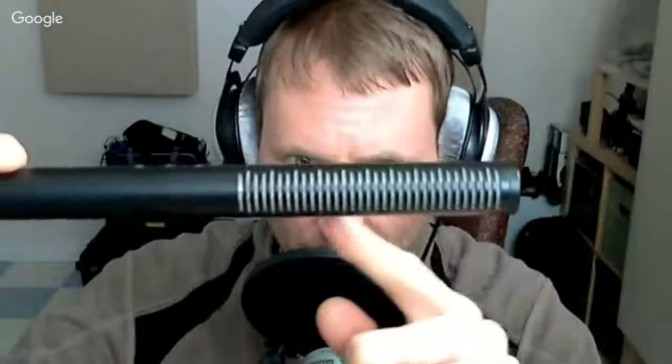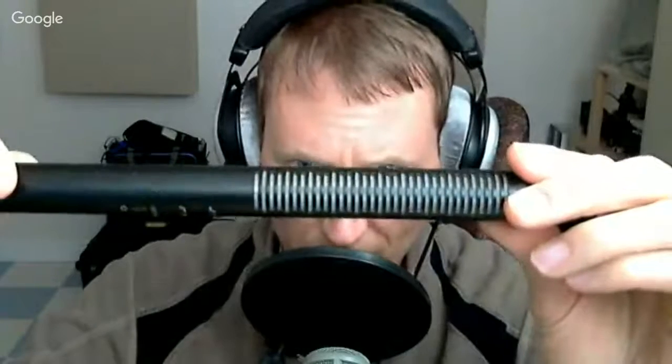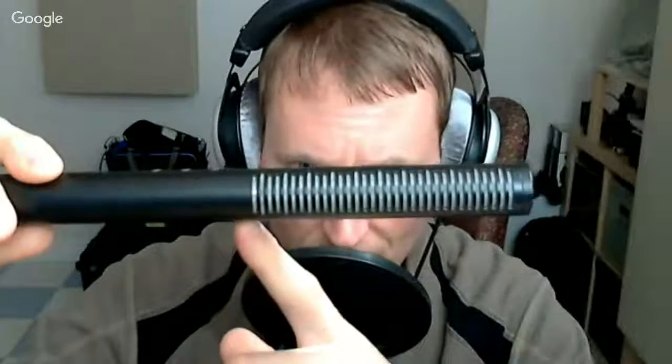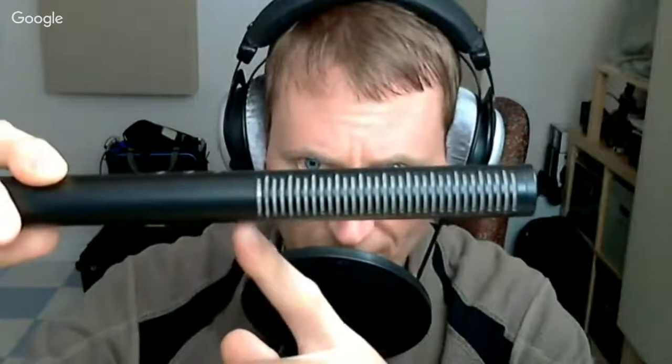Here we have a Rode NTG 4 Plus. You've all seen this before. This part of the microphone right here is called the interference tube, and same thing on both sides. And my understanding is the capsule of the microphone is actually back in this area somewhere inside.